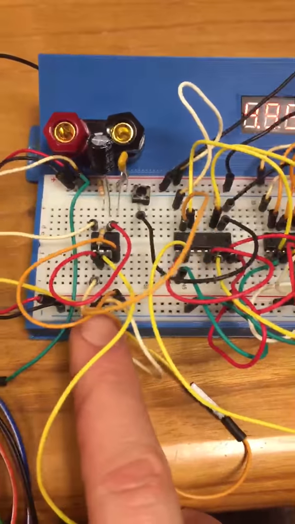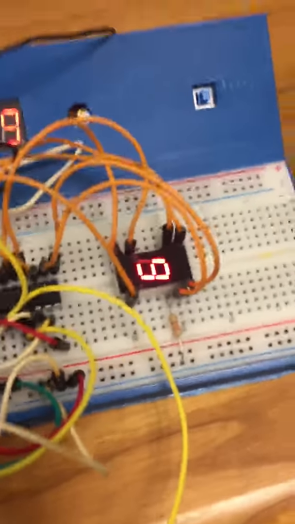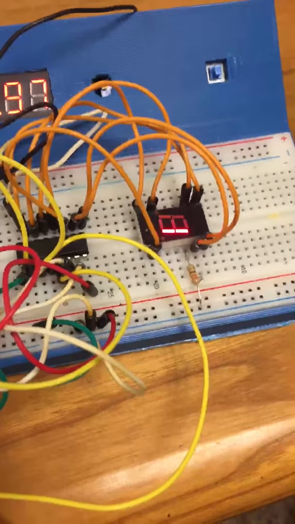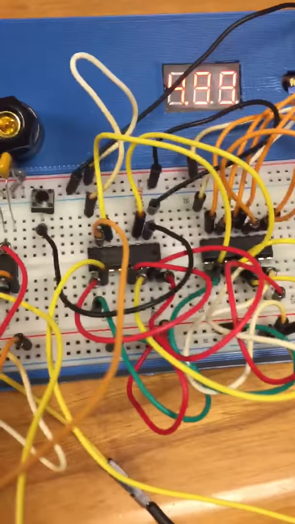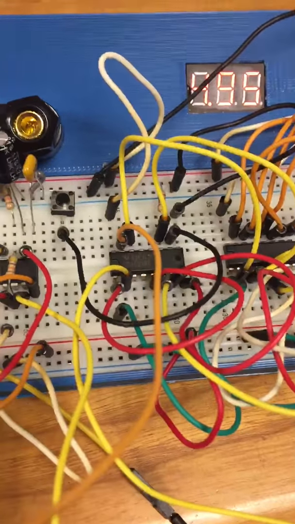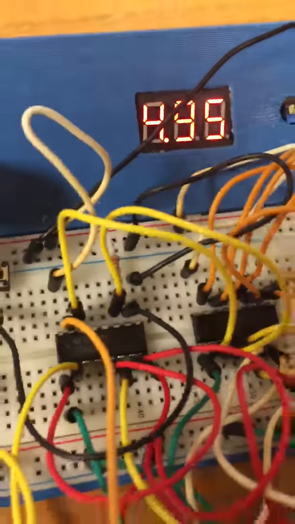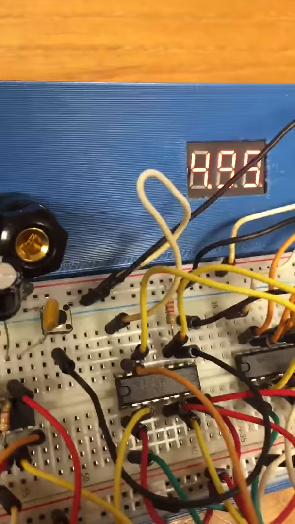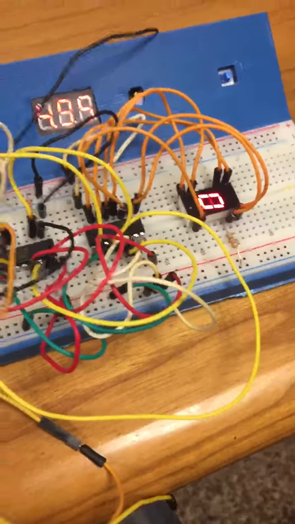Alright, so for the construction of this, the 555 timer isn't currently hooked up right now. This is running off of the output of the wave generator. So basically we have the 7-segment display, the 4029 IC, and then the 4543, the LCD driver.